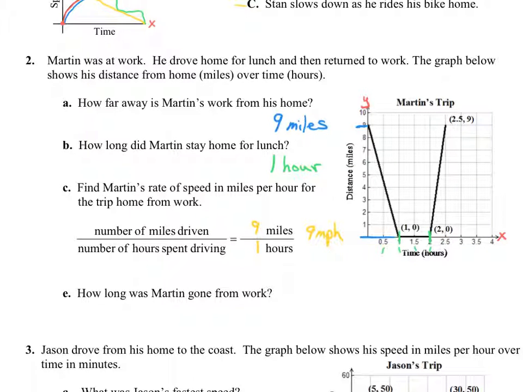The last question for number 2 says, how long was Martin gone from work? Well, he was gone from 0.9 to 2.5, 9. The time from this point right here at 0.9 to this point right here at 2.5, 9 is 2.5 hours.